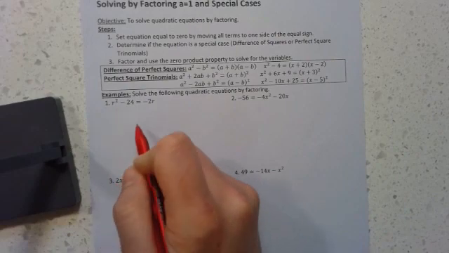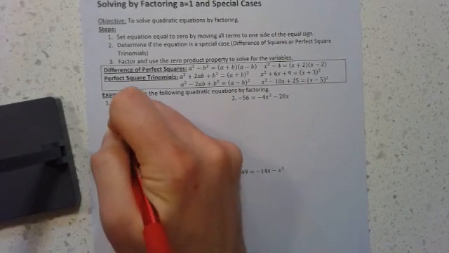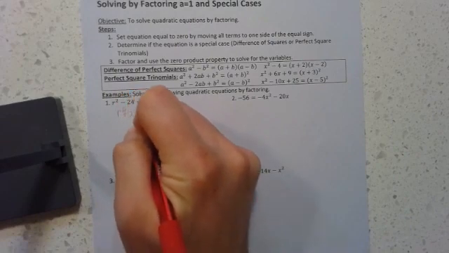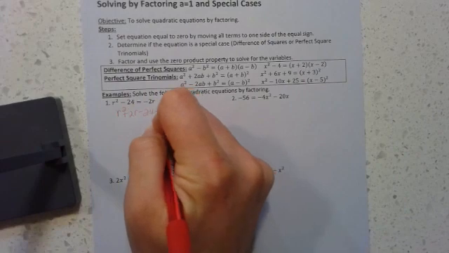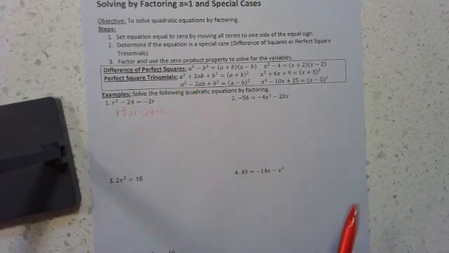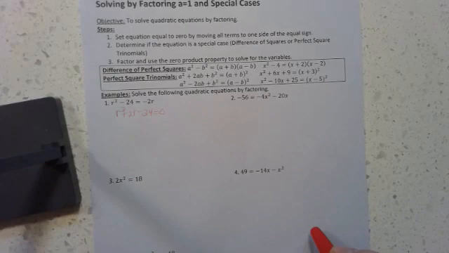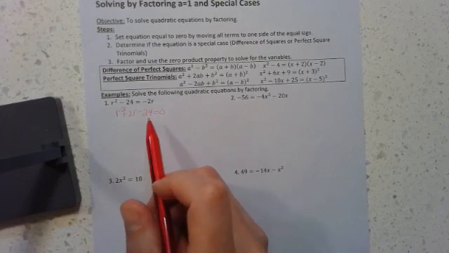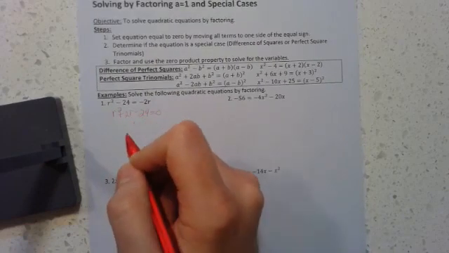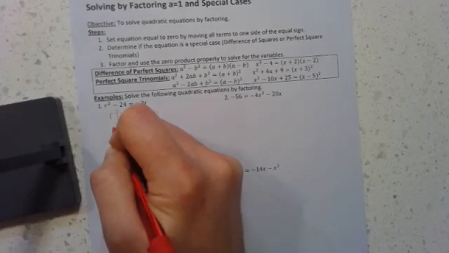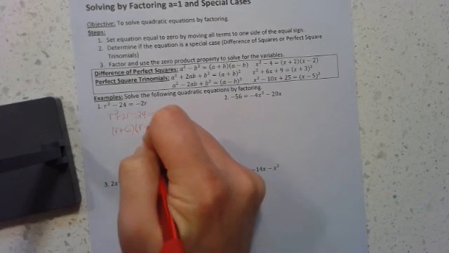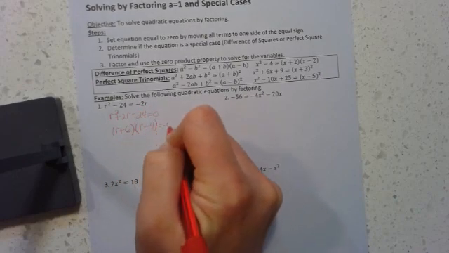First thing we have to do here is set it equal to 0 by adding 2r to both sides. So we have r squared plus 2r minus 24 is equal to 0. And what we notice is this doesn't look like a difference of perfect squares or perfect square trinomials. So we want to find two numbers that multiply to negative 24 that add to positive 2. That's going to be positive 6 and negative 4. So we'll write that as r plus 6 times r minus 4 is equal to 0.